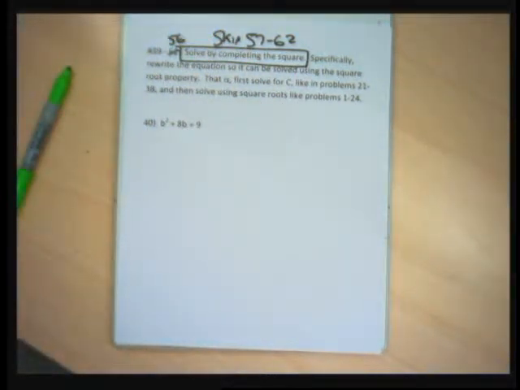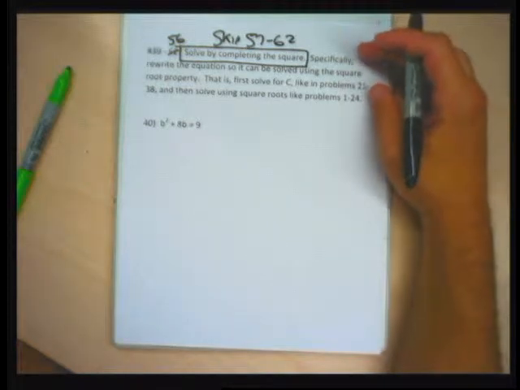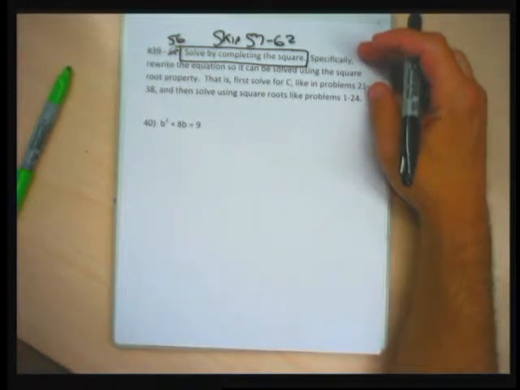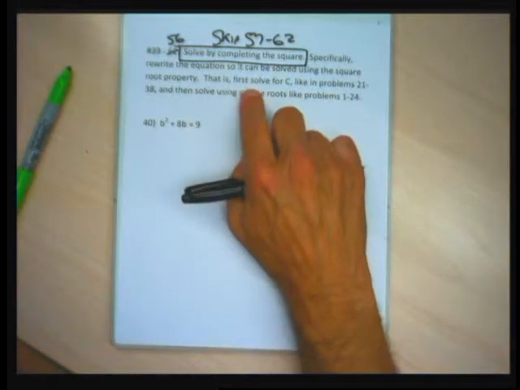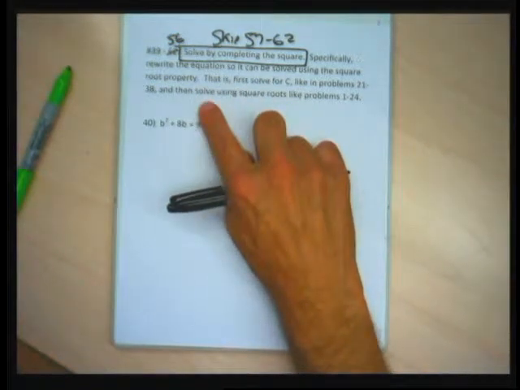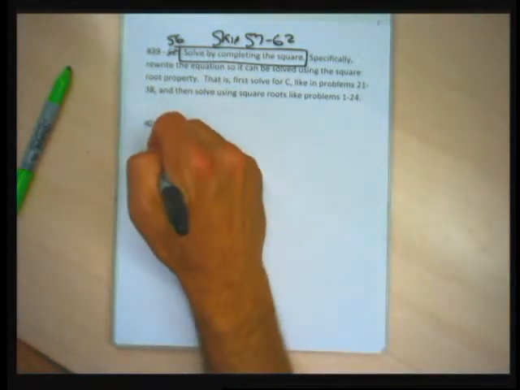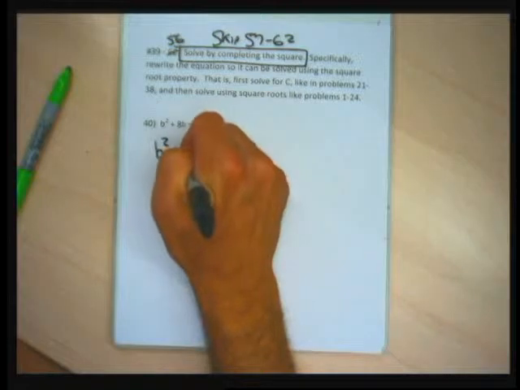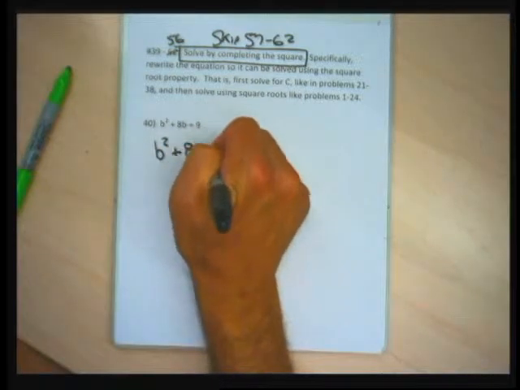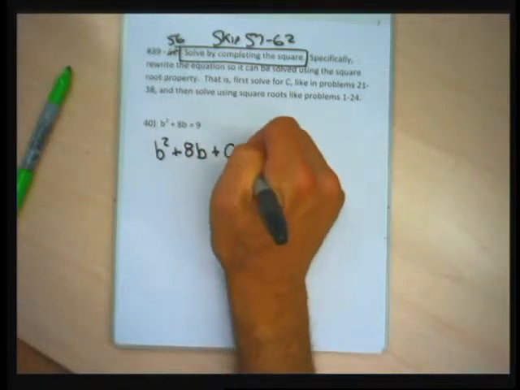I tried to be more specific. I said, to solve this problem, we want to rewrite the equation so it can be solved with square roots. That is, find a c, like we did for problems 21 through 38, and rewrite both sides. So what I'm going to do is this. I'm going to change this problem to be b squared plus 8b plus c.